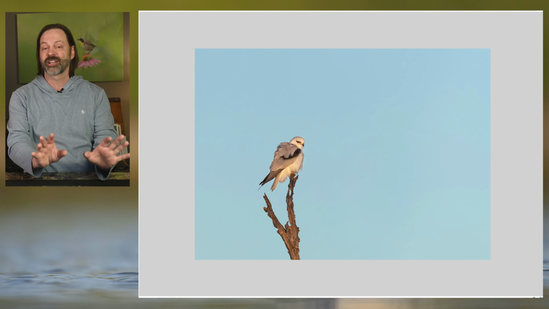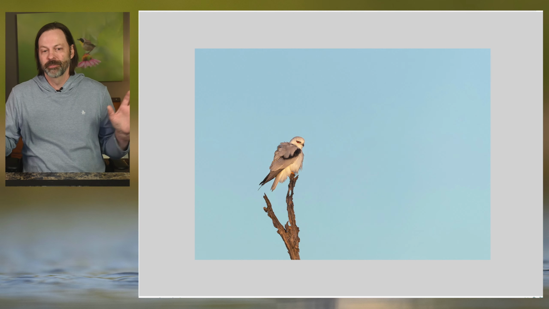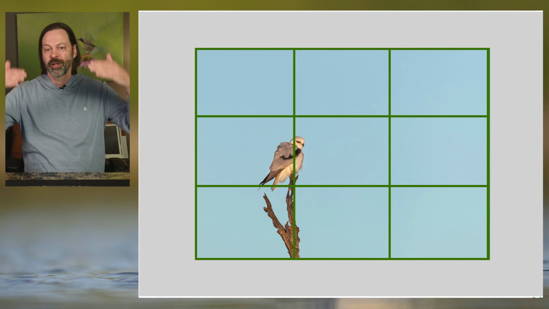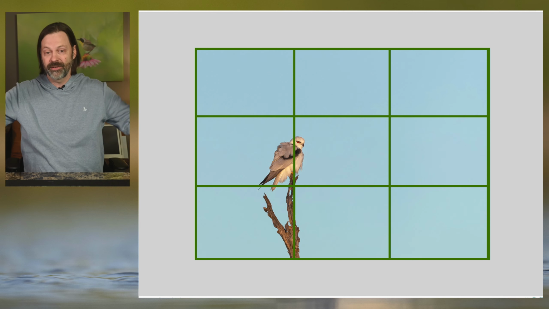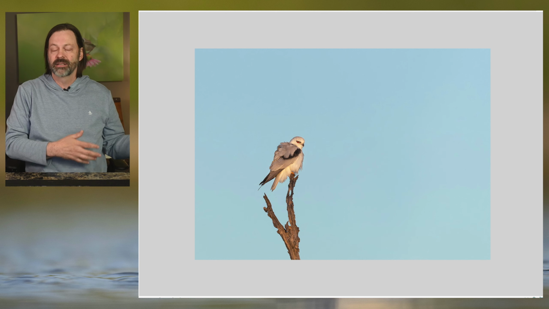Now, this is not the actual composition that the photographer sent me. I took some liberties in Photoshop to compose this to a standard rule of thirds. We put it down on the bottom third, we put it over to the left third, and there's a lot of negative space. So you just see this empty area. This is an unbalanced composition.